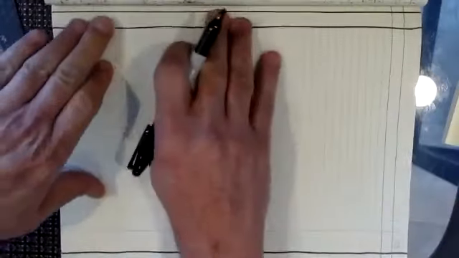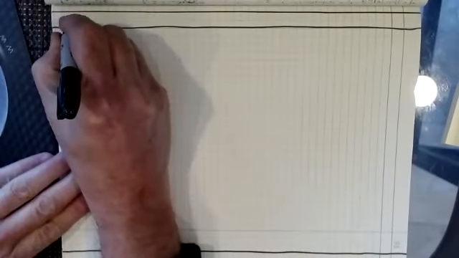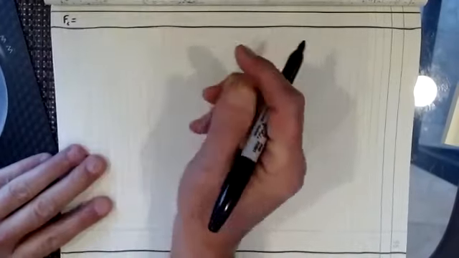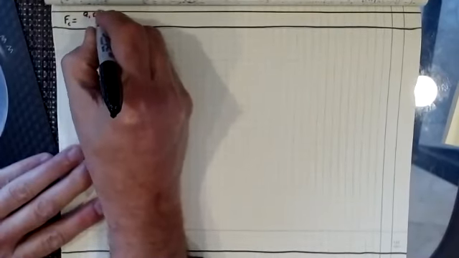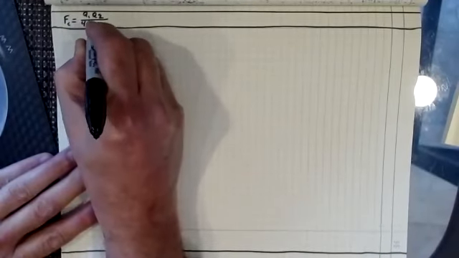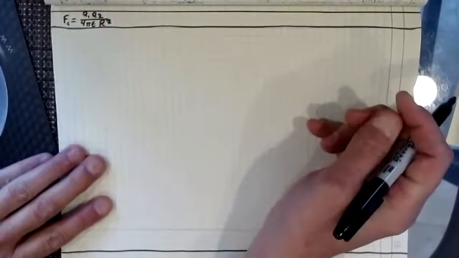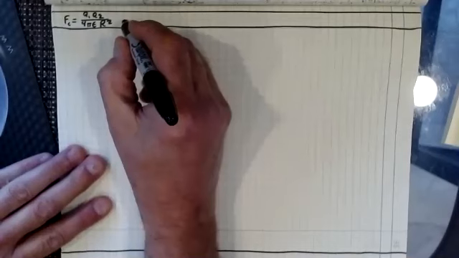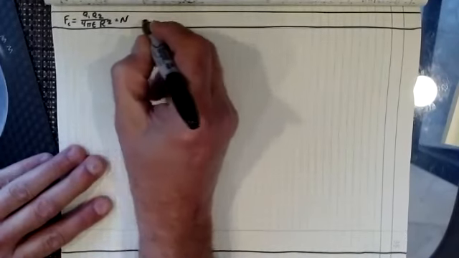All right, so last time, I just want to sort of write some equations down here that we're using all the time now. Coulomb's force is going to be Q1 times Q2 divided by 4 pi epsilon r squared. Everybody's got that. And of course those units are going to be newtons.